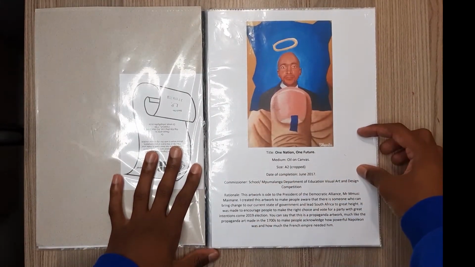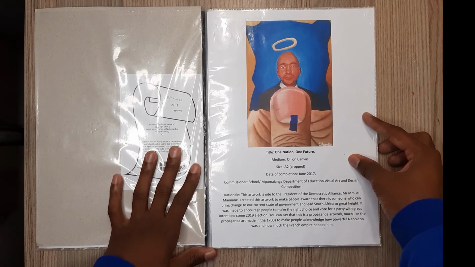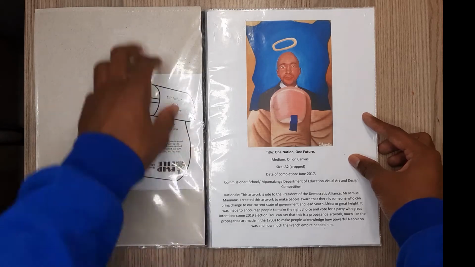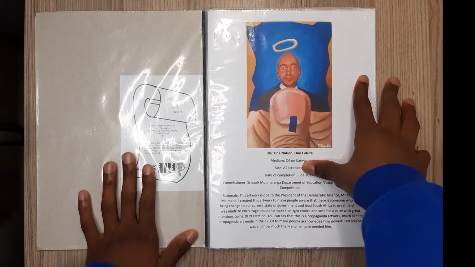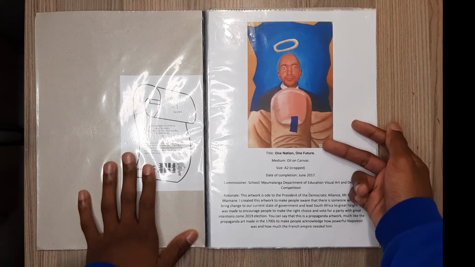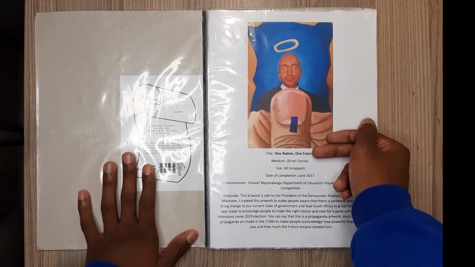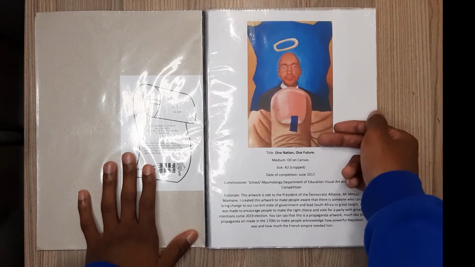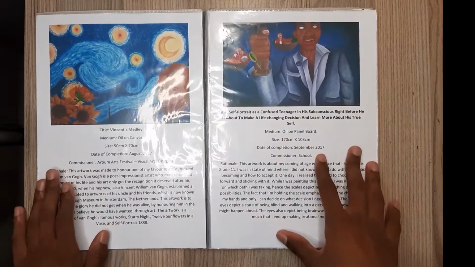This is one of my grade 11 artworks. I entered this into the Mpumalanga Department of Education Visual Arts and Design competition, and I was placed in the top 10. This artwork was displayed in the Mbombela Art Gallery during that week. It's like a propaganda artwork based on voting, because at that time it was nearing closer to the local elections and also leading up to the bigger elections.